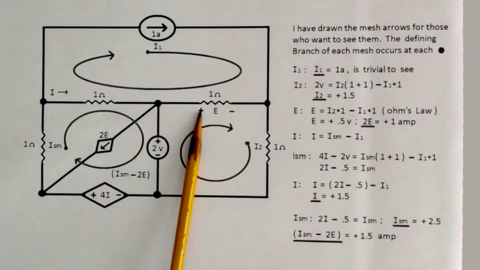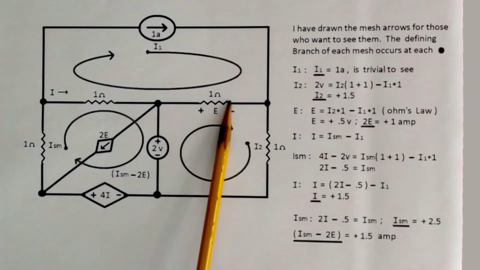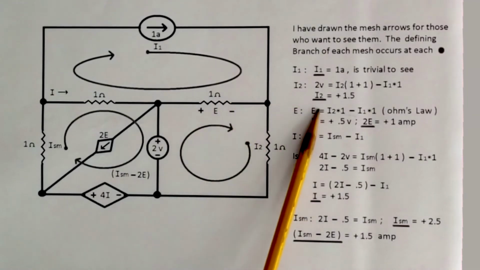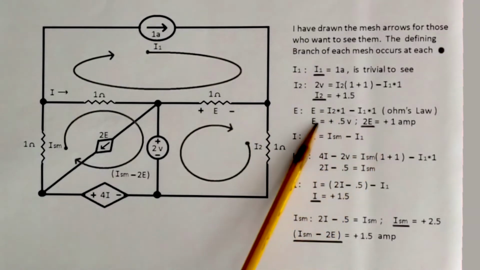I2, the passive sign convention, positive Ohm's law, I2 times the 1 ohm resistor. I1 entering the negative terminal, passive sign convention, negative Ohm's law. And so it becomes fairly easy to determine the value of E.